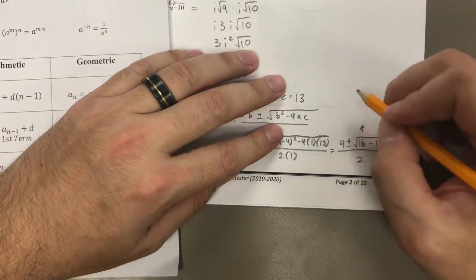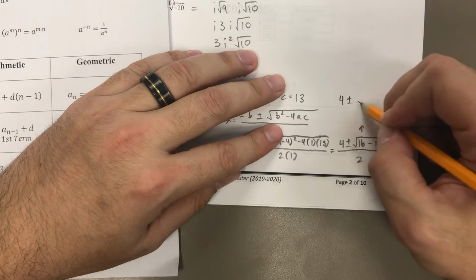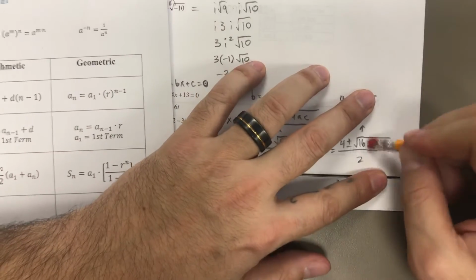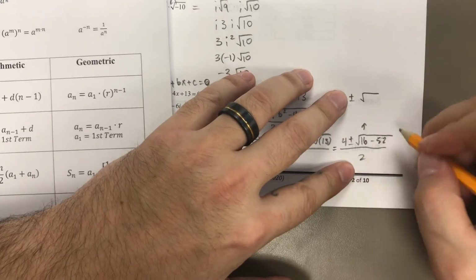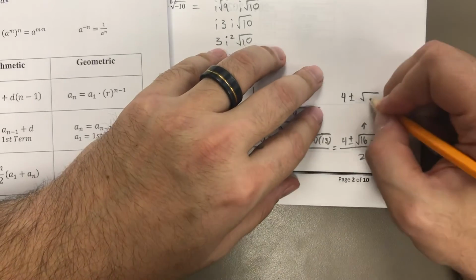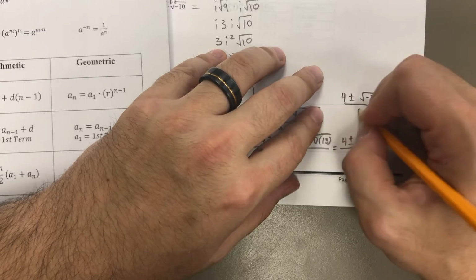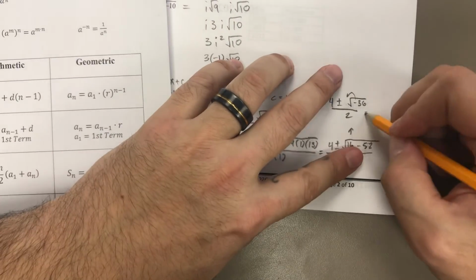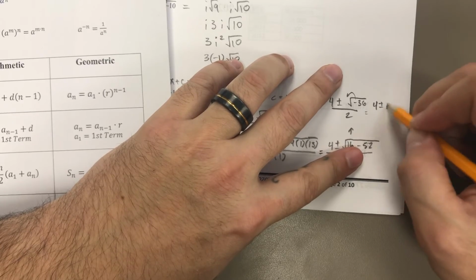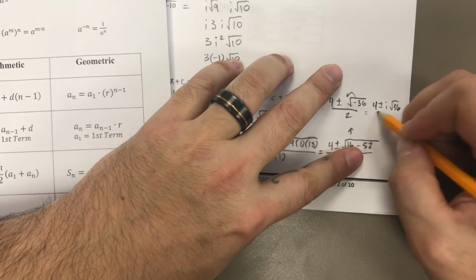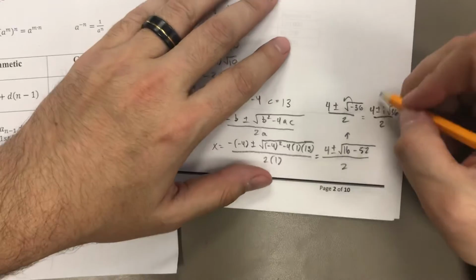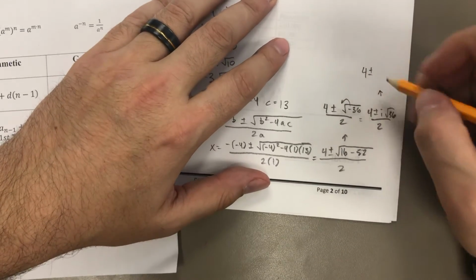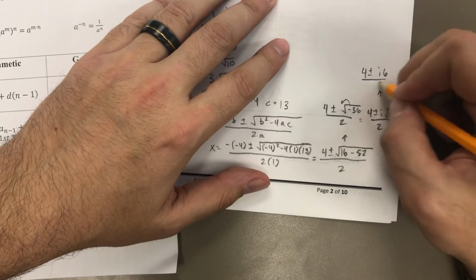And then that turns into 4 plus or minus the square root of 16 minus 52. I don't know why I wrote 15 there. 16 minus 52 is negative 36. And then move the negative out front, becomes an i, so I get 4 plus or minus i times the square root of 36. And we know what the square root of 36 is, that's just 6. So this becomes 4 plus or minus i times 6 over 2.